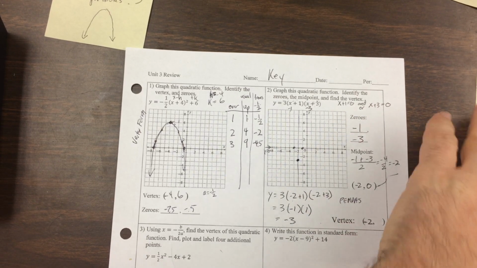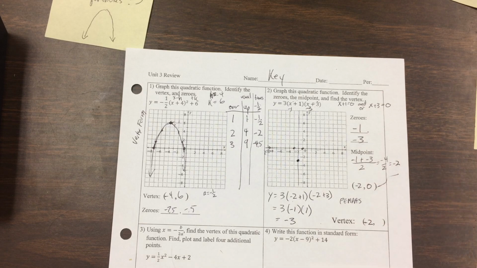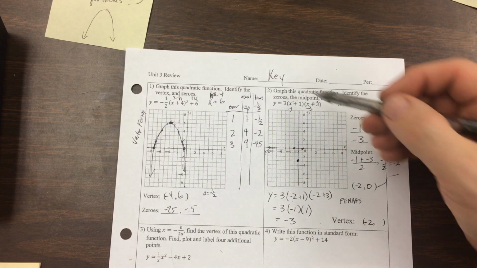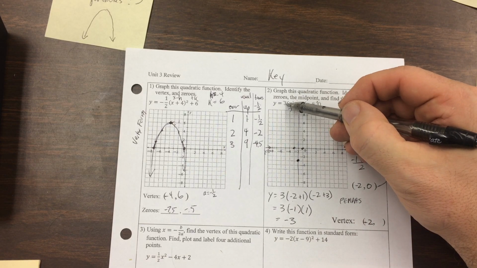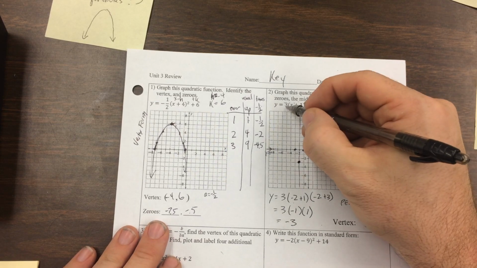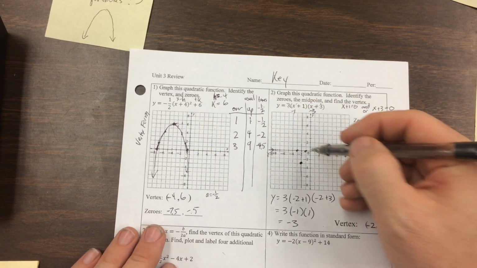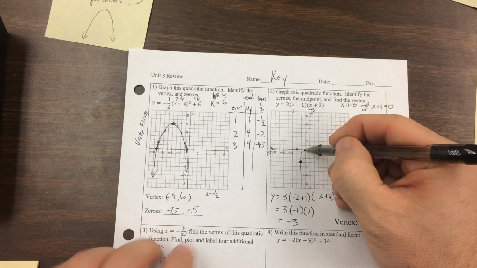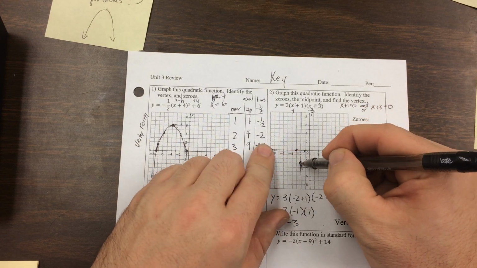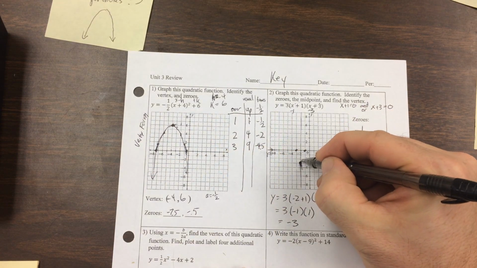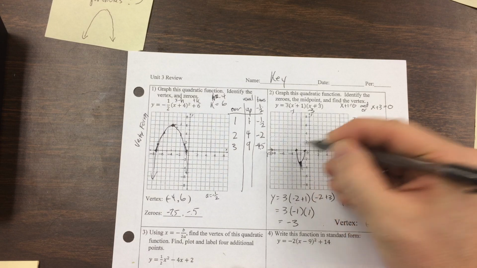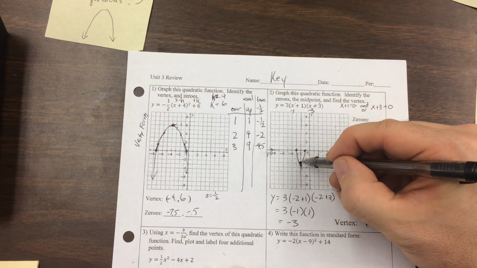Now, some of you are going to say, you know what, that seems like a long process. Can I just look at what A is and say 3? Yes. If you can look at it and say A is 3, therefore I would go over 1 and up 3, so I'm going to work backwards from these points and realize that that's my vertex, that's fine. Okay? So this is what we needed to define a parabola.